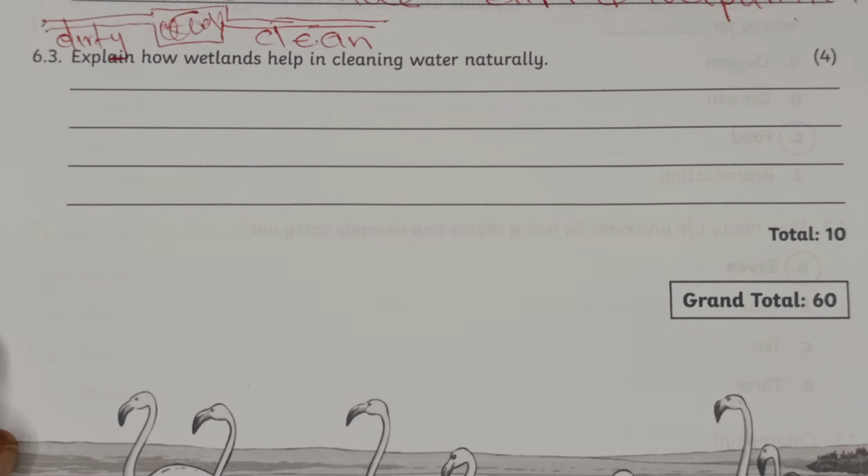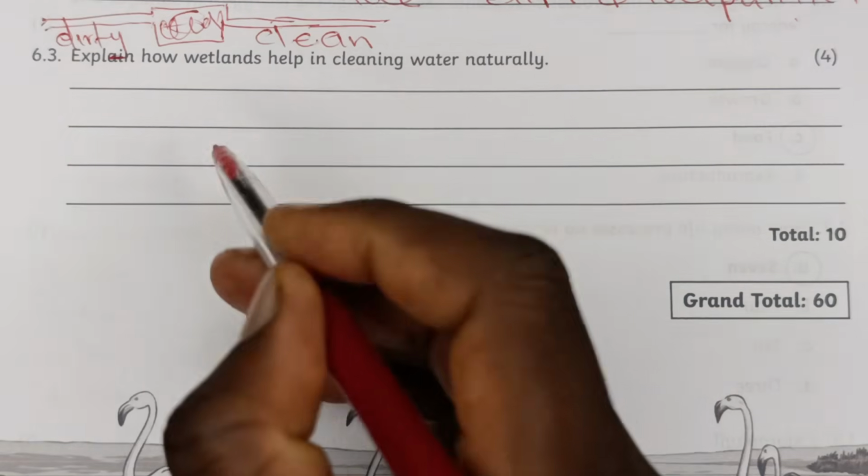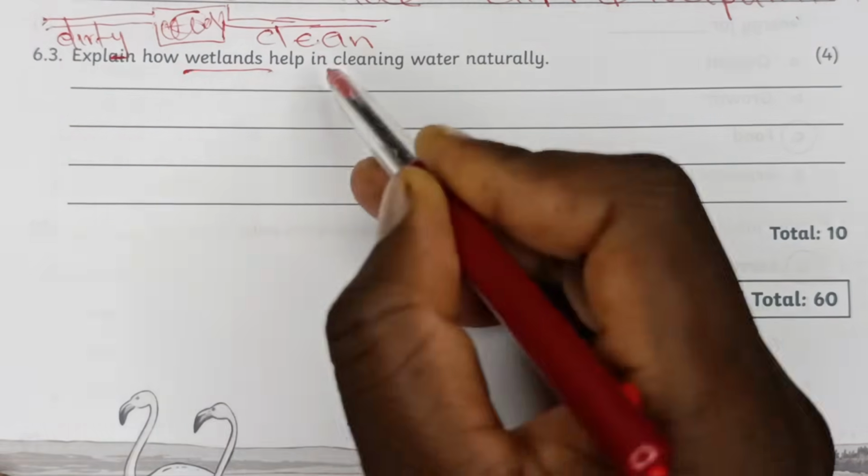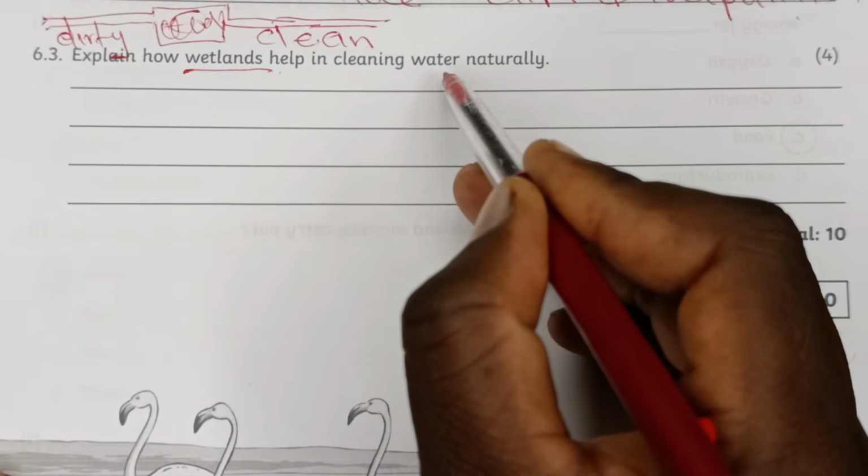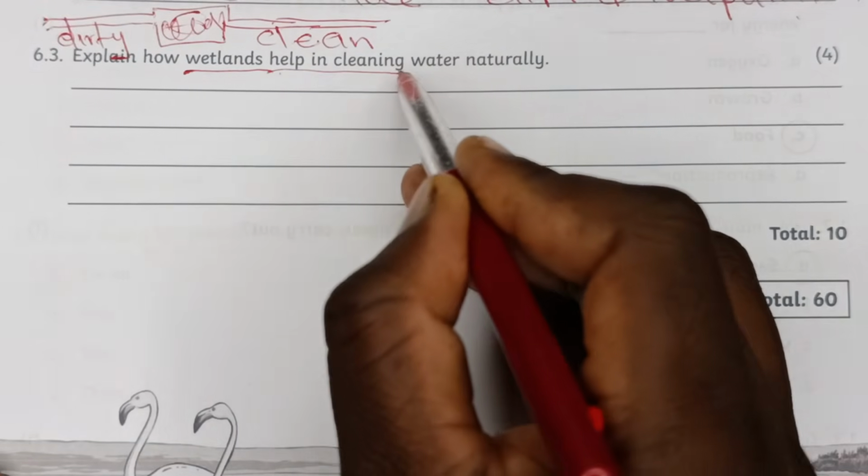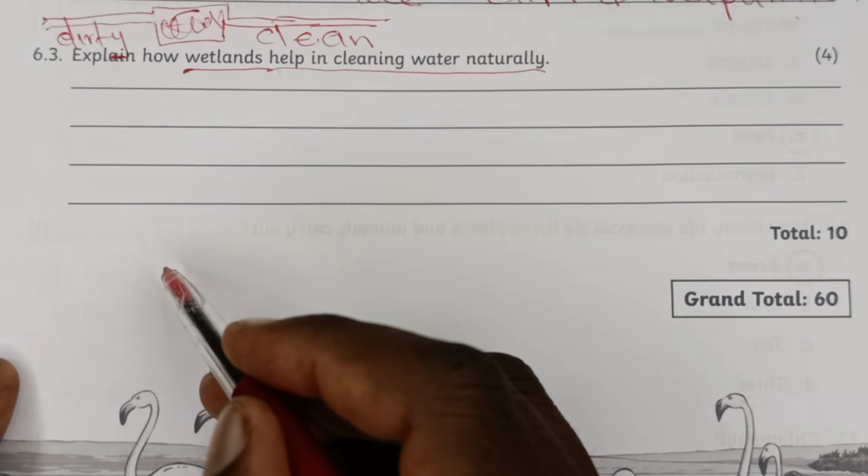All right. The very last question of our question paper is 6.3. 6.3 says, explain how wetlands help in cleaning water naturally. All right.